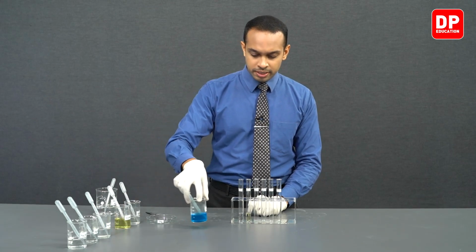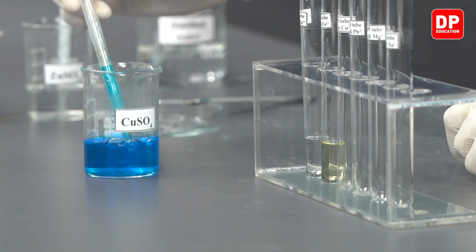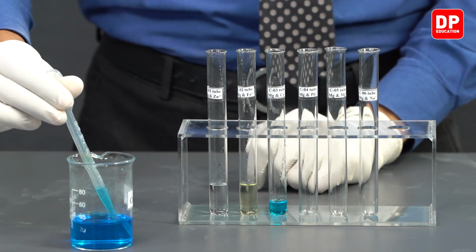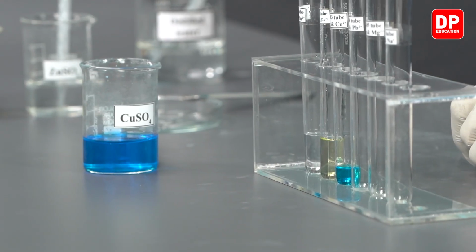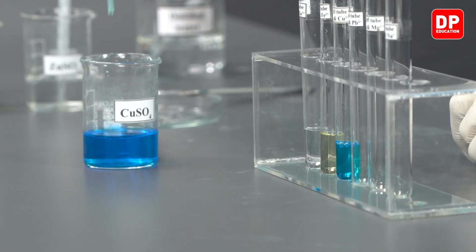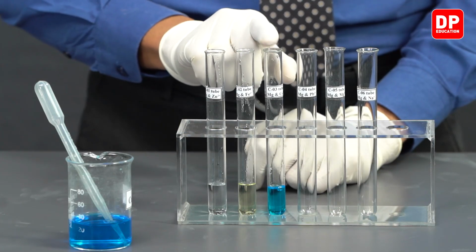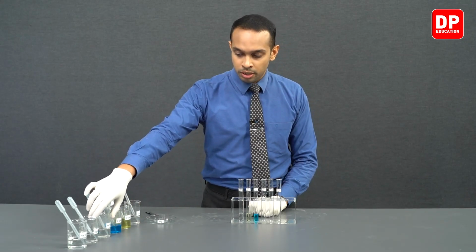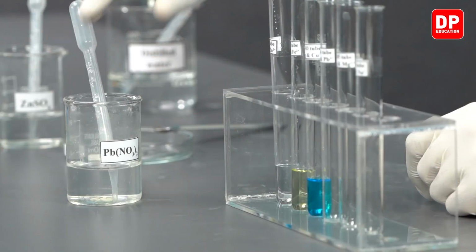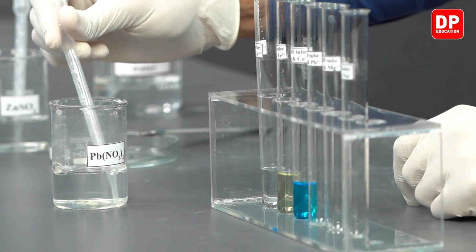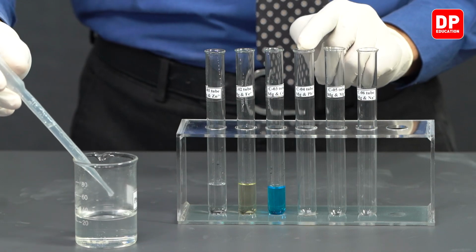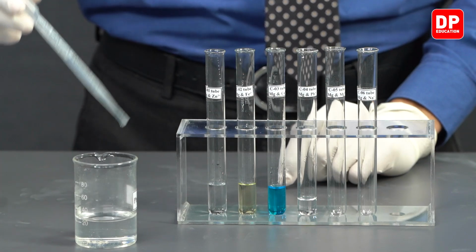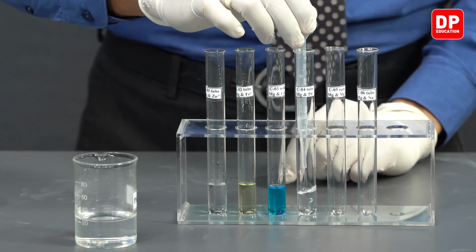We have copper sulfate here, and we will transfer around 5 milliliters of copper sulfate into the third test tube labeled copper 2 plus ions, and then we will move on to lead nitrate. We have a test tube, or we can say C4 test tube, labeled Pb2 plus. So we are adding lead nitrate solution into that test tube.